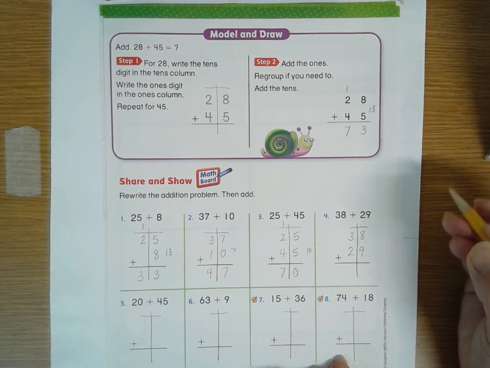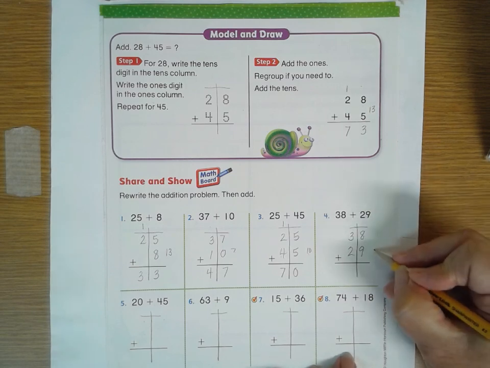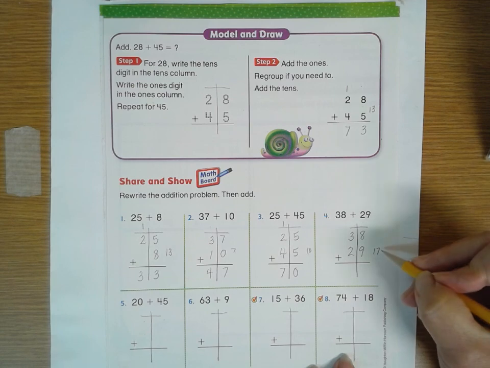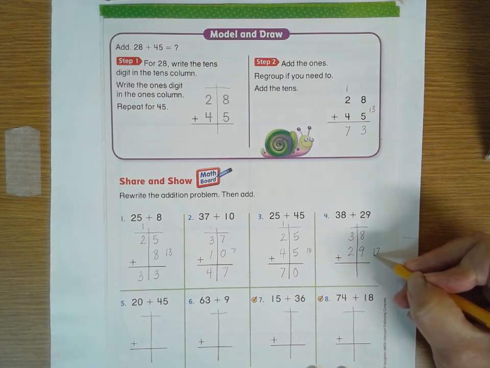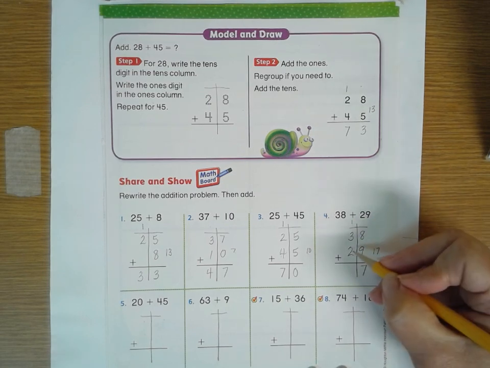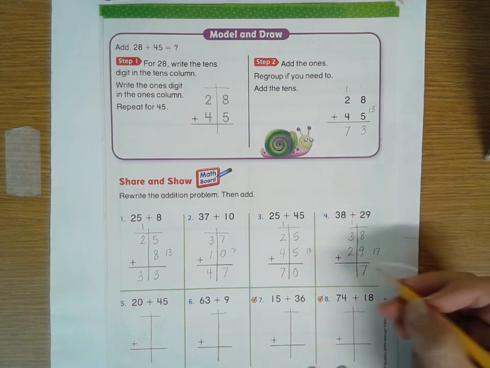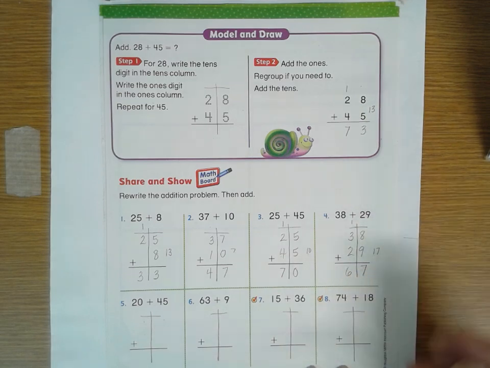Number 4, 38 plus 29. We go to our ones place first. 9 plus 8 is 17. Put that on the side. We do need to regroup because we have a 2-digit number, so the 7 goes in the ones place. The 1 ten goes in the tens place. 2 plus 3 is 5, and one more is 6. 67.